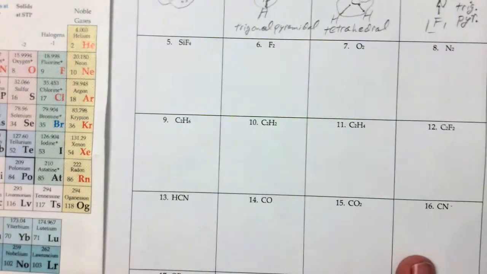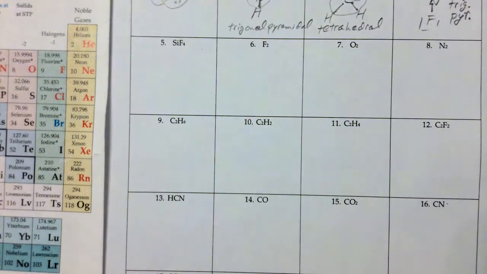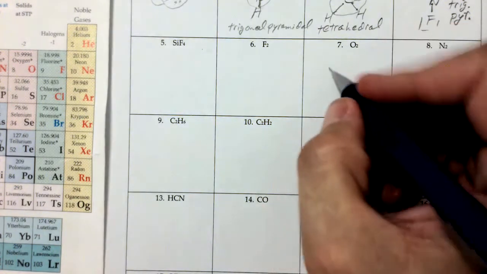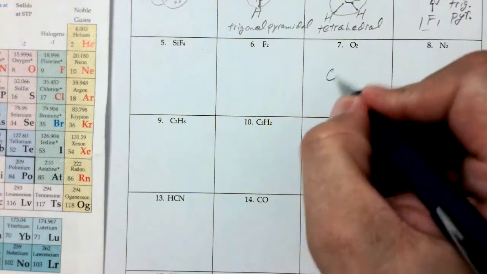So how about we skip to 7? Now, I should say there is such a thing as a double and triple bond. And that's going to come up right now. So oxygen is O2. So we have oxygen, oxygen.